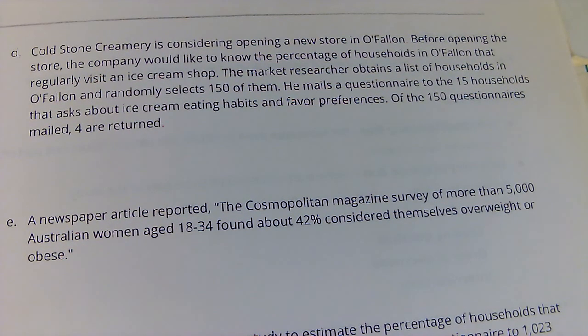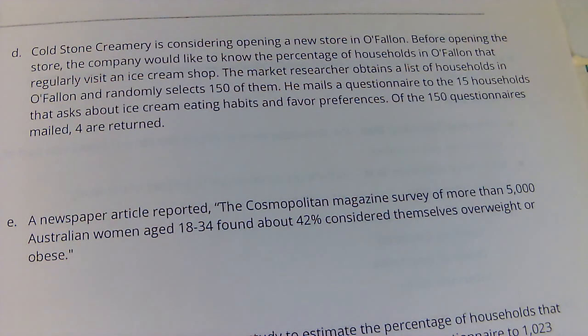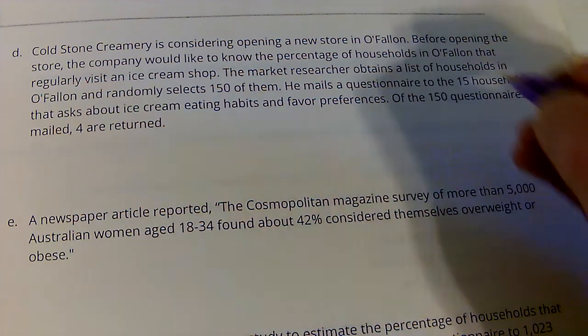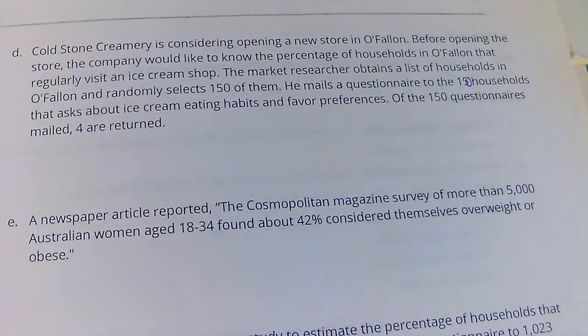Cold Stone Creamery is considering opening a new store in O'Fallon. Before opening the store, the company would like to know the percentage of households in O'Fallon that regularly visit an ice cream shop. The market researcher obtains a list of households in O'Fallon and randomly selects 150 of them. He mails a questionnaire to the 150 households, then asks about ice cream eating habits and favorite preferences.